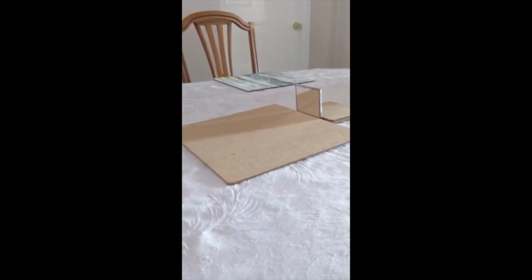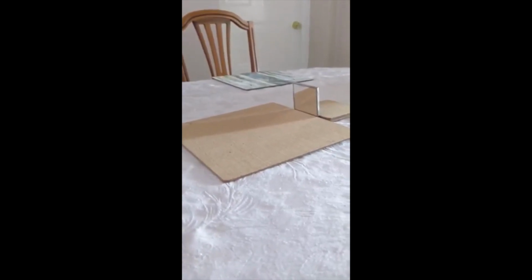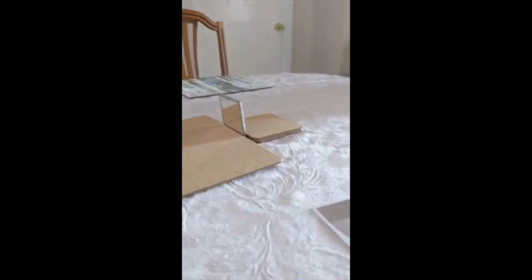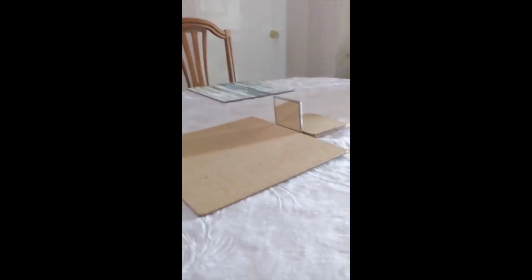Okay, as you can see, I'm at my dining room table. I have a table mat, which mine happened to be square. I have a mirror, and that's just supported by some coasters to stop it falling over.